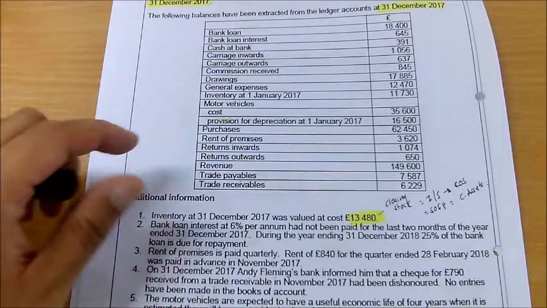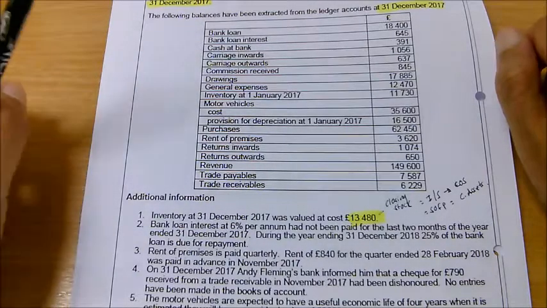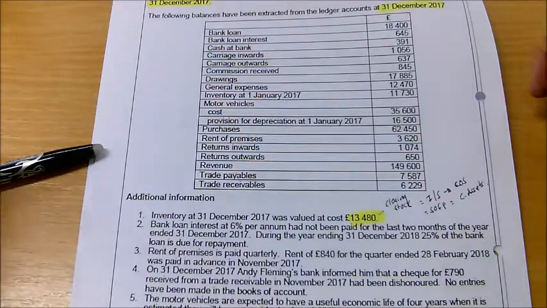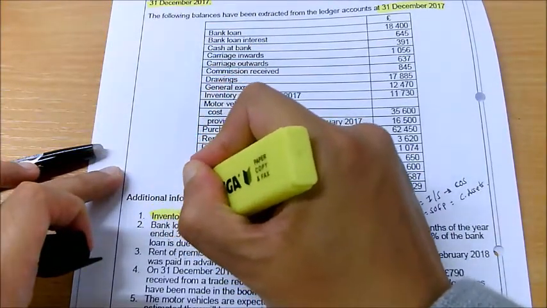So quite a unique item, closing inventory. It's actually one of those items that the same figure would go into both accounts, and that's quite unusual. That's why it's provided as additional information, so you don't have to do anything with that as such. Okay, so we can pretty much mark that one off as done.